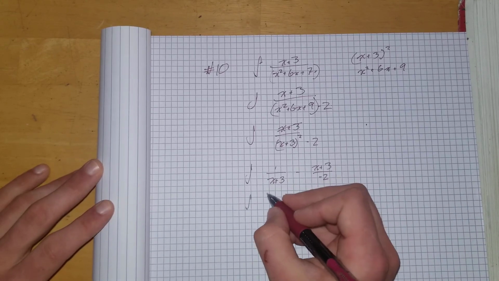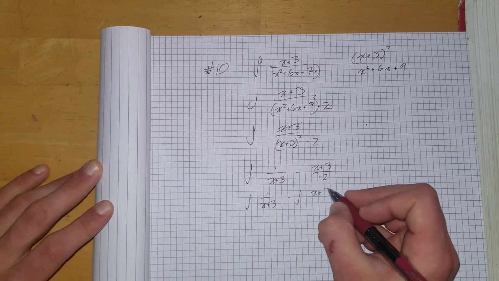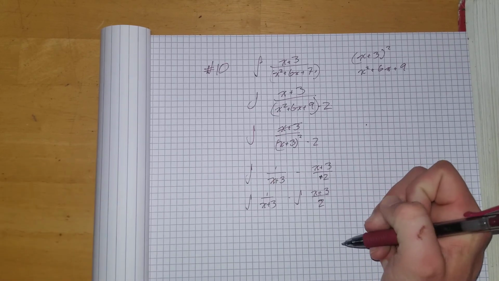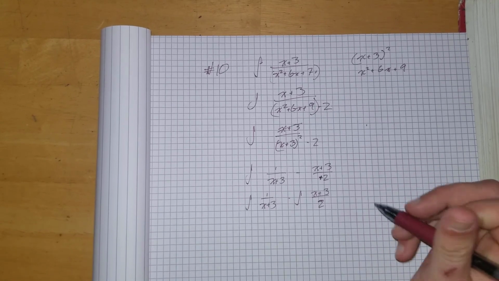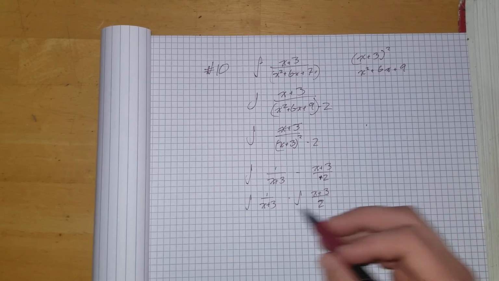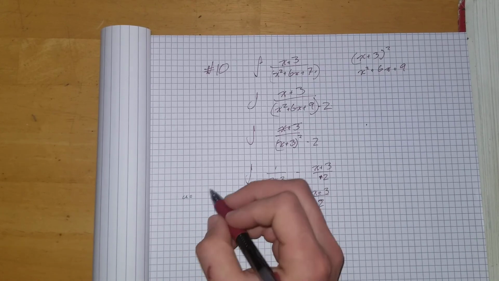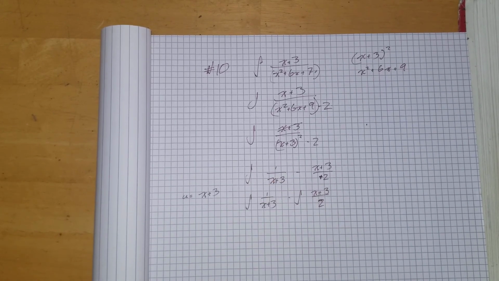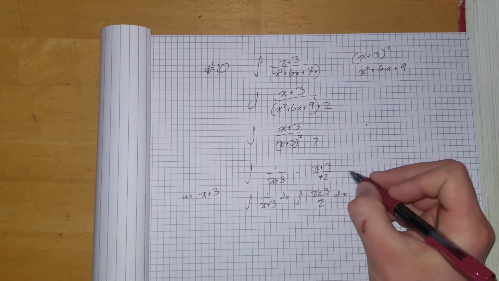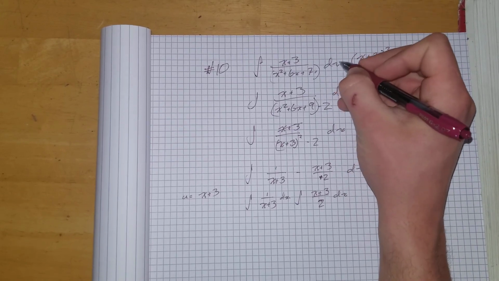Then we'll write this as the integral of 1 over x plus 3 minus the integral of x plus 3 over 2. I don't know why I wrote a negative 2 there. That should be positive. Okay, so here I can start subbing stuff in. Sorry, this should have a dx, and this should also have a dx.